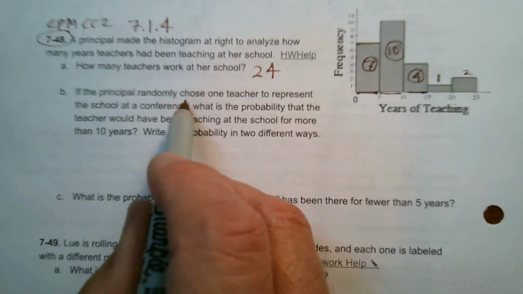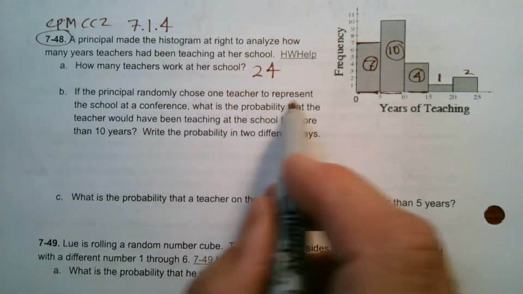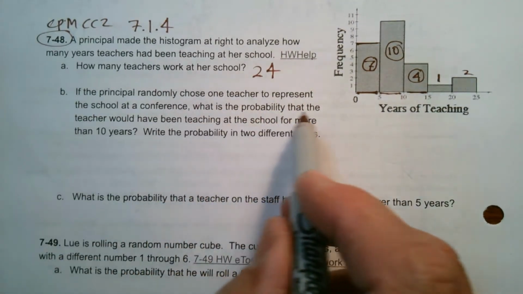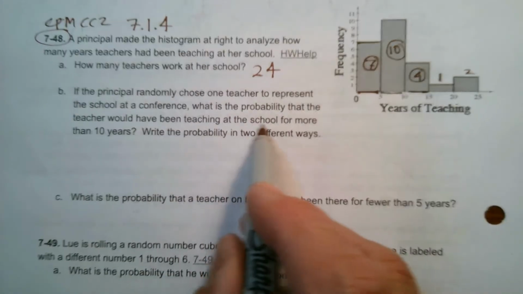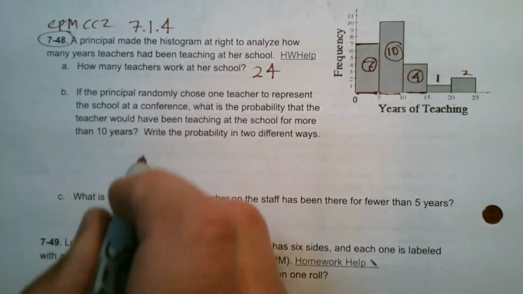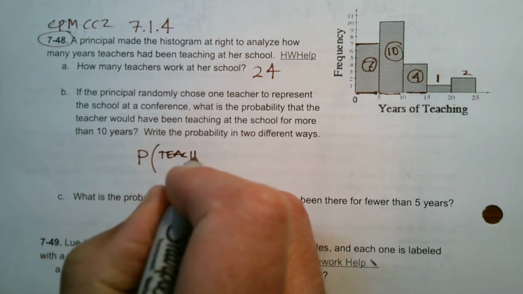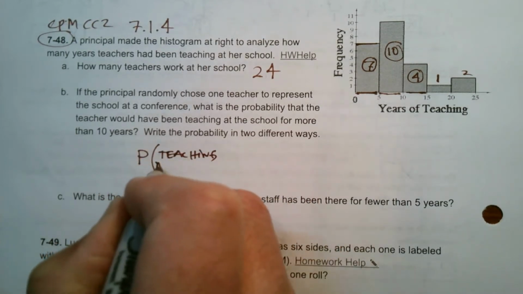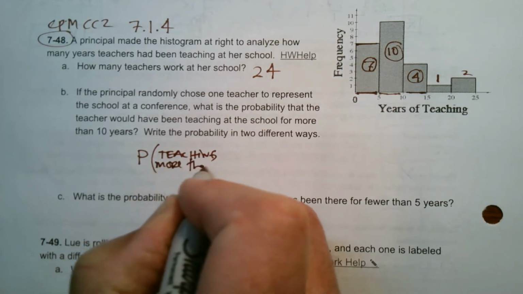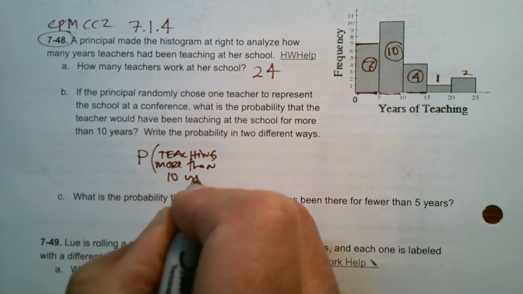So if a principal randomly chose one teacher to represent the school at a conference, what is the probability that the teacher would have been teaching at the school for more than 10 years? That's what I want to know.